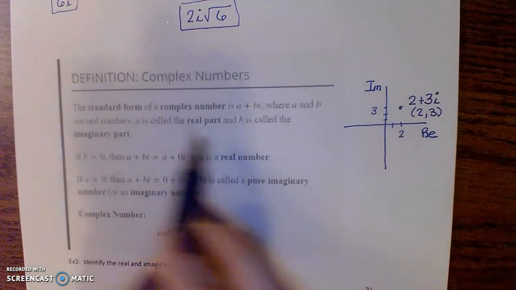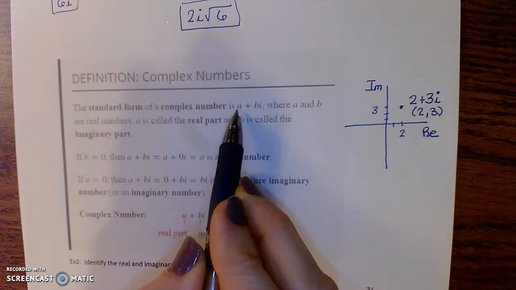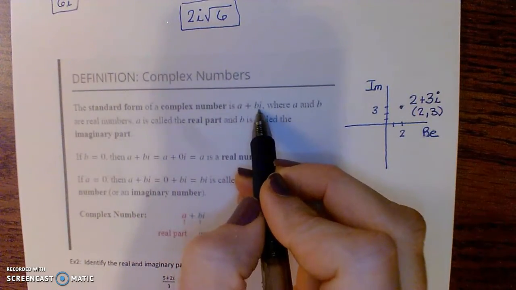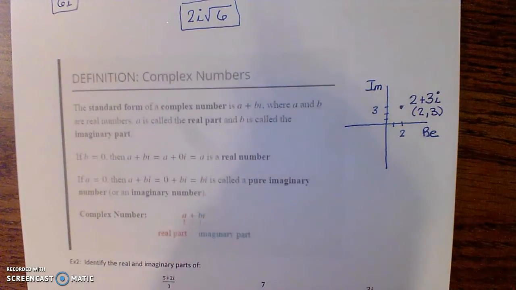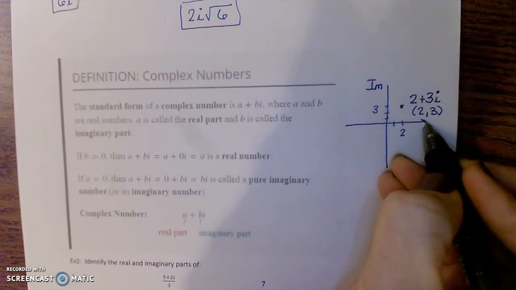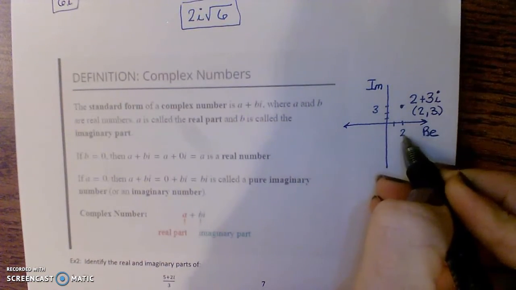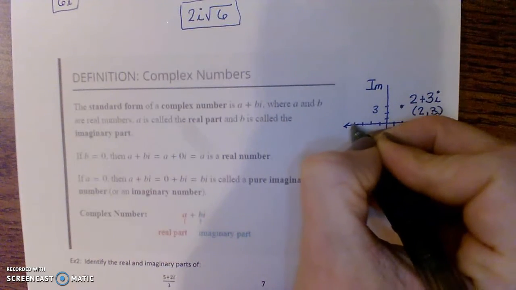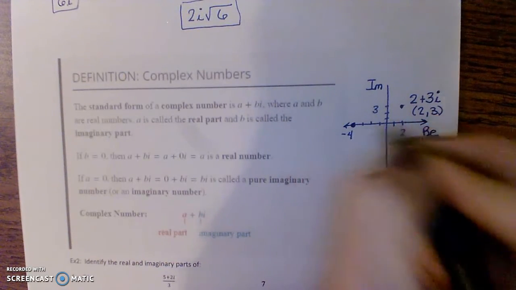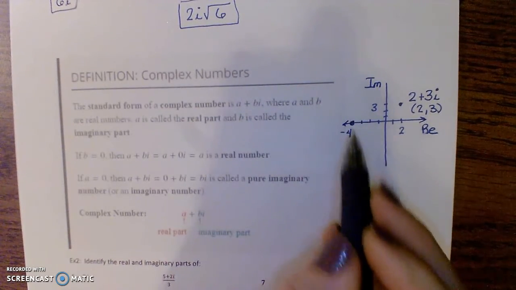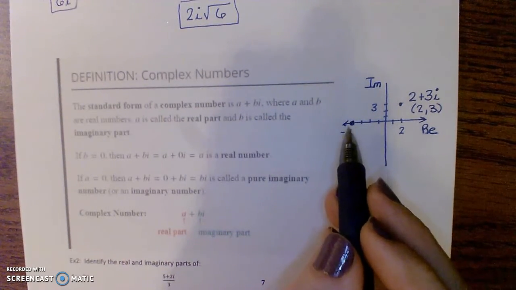Okay, so therefore, a, the part without the i, is the real part, and then b, which is the coefficient of i, is called the imaginary part. So now, imagine any number along the real axis, like the number -4. That's just going to be a real number because its imaginary part is 0. You don't see that imaginary part.